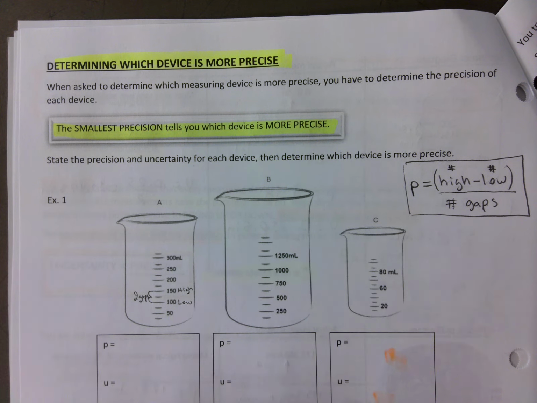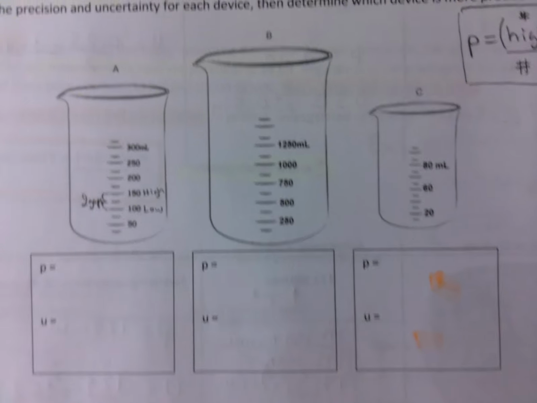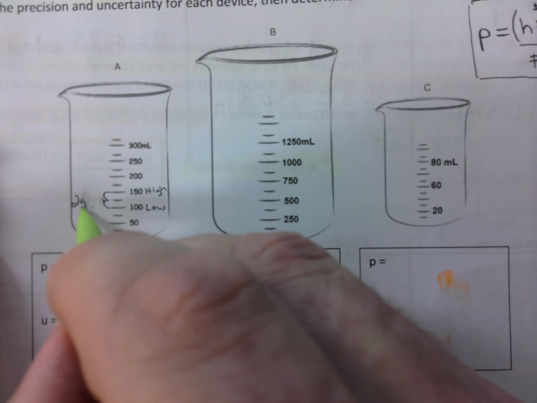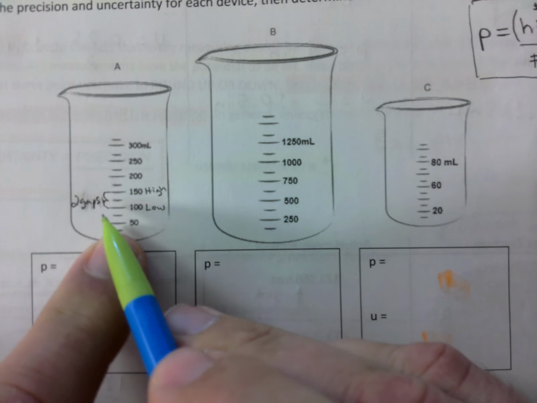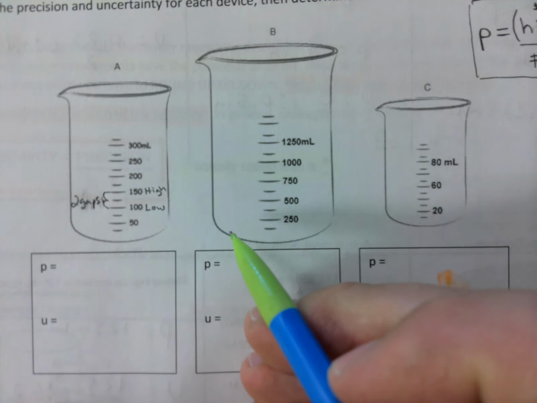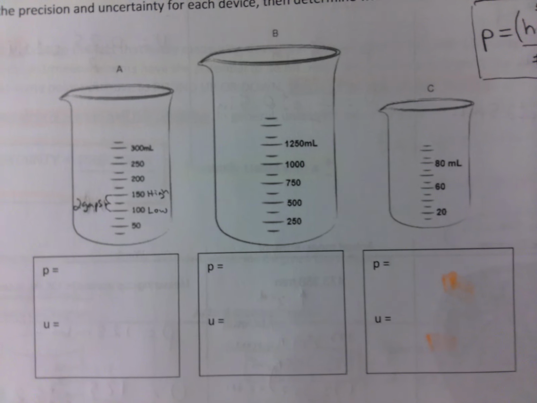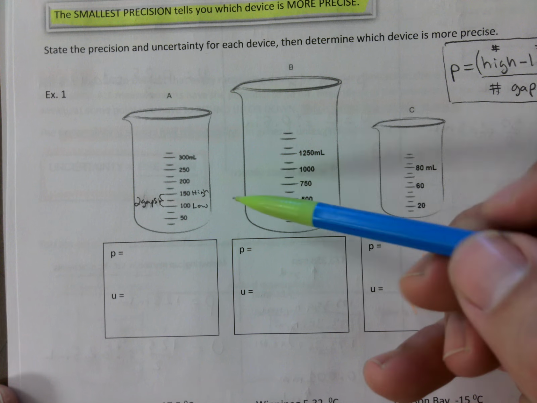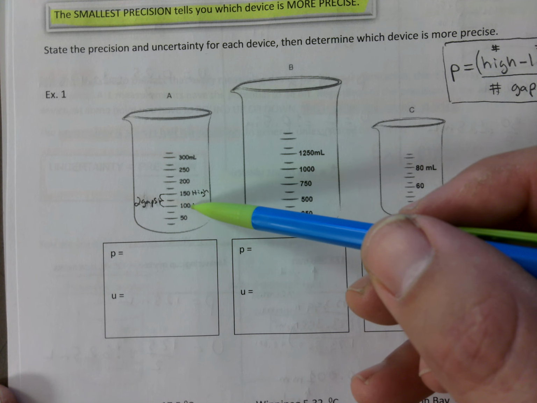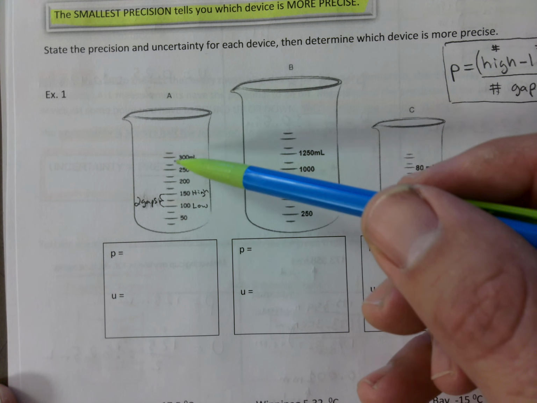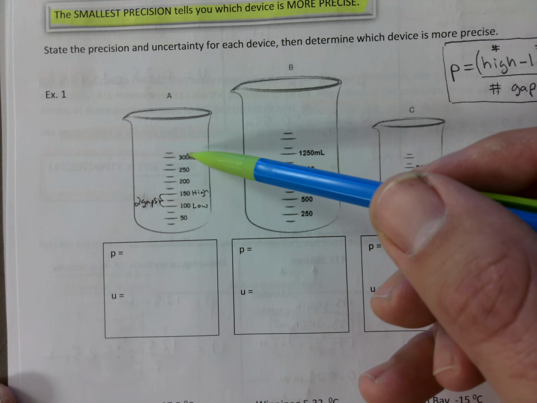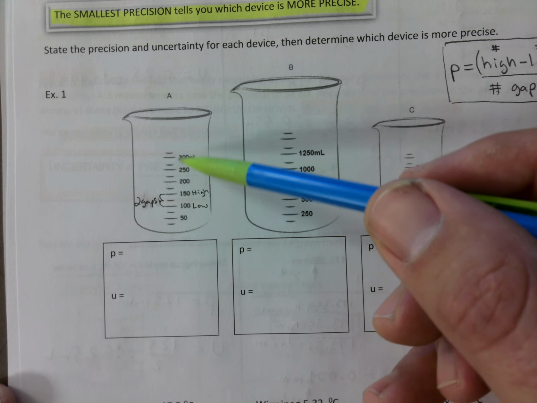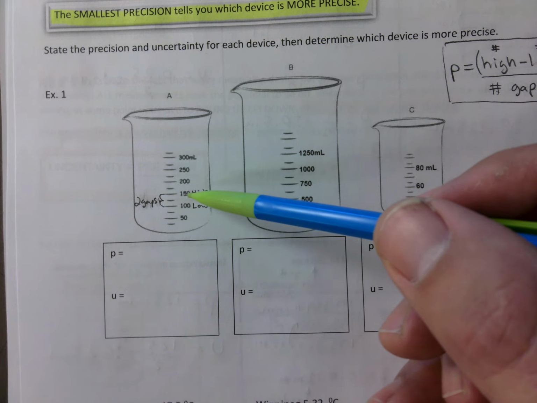Let me just zoom in. So this is supposed to say 2 gaps. Okay, 1, 2. So then you use the formula here. I'm going to do it on the side. Mr. Dixon, could I have picked 50 and 100? Yes. Could I have picked 50 and 300? Yes. You just have to count how many gaps there are between the two numbers you've selected.